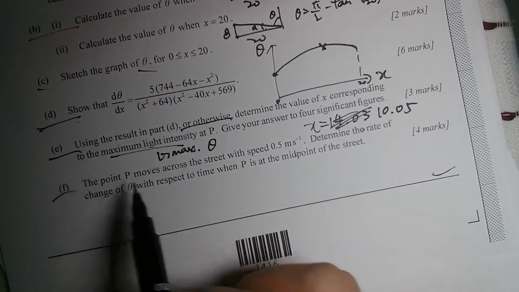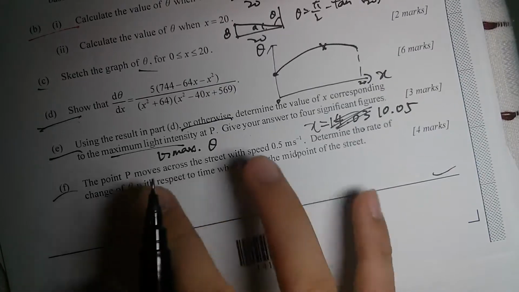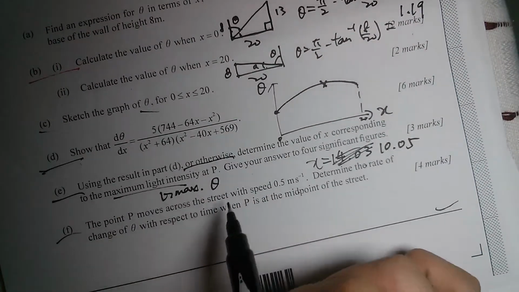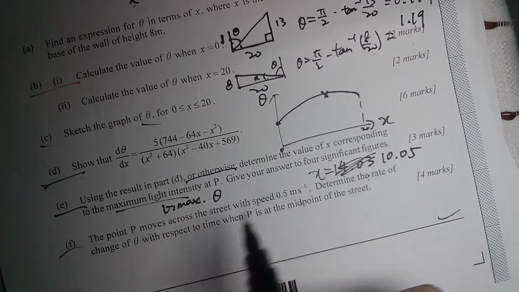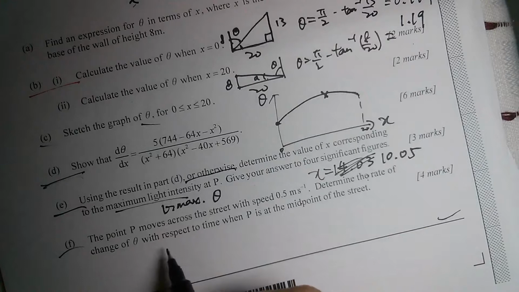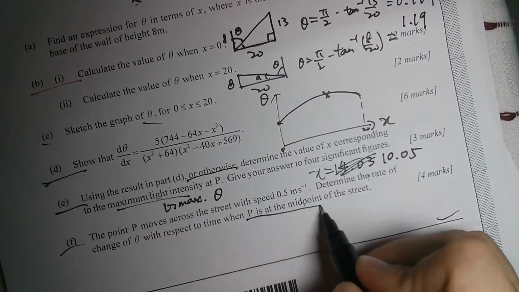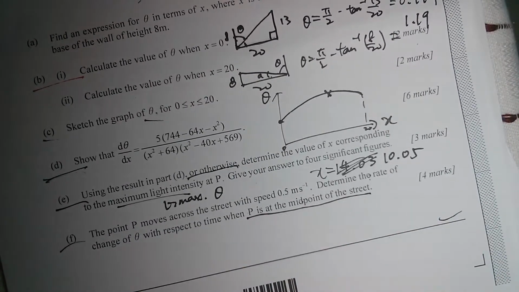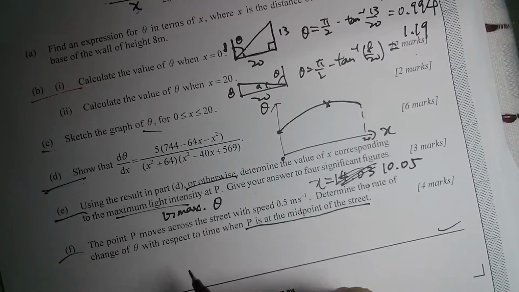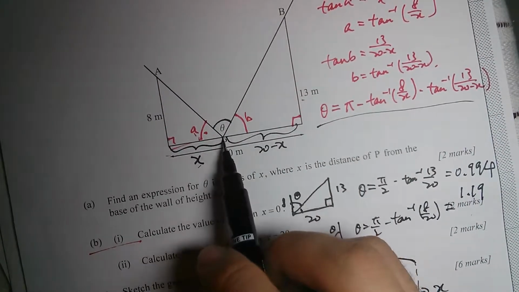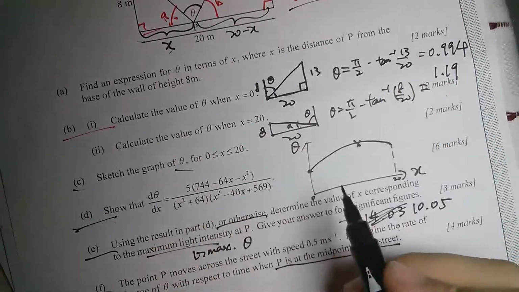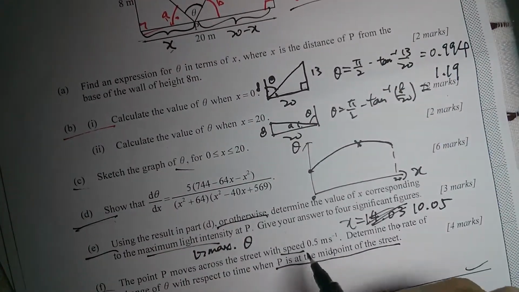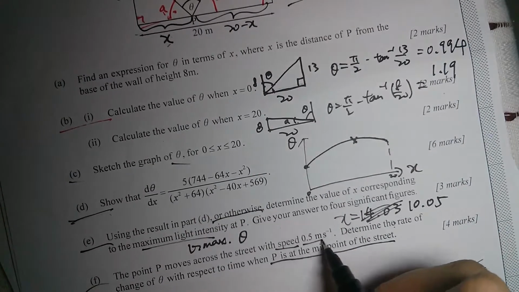The point P is now moving. The point P now is moving across the street with speed 0.5 meters per second. Determine the rate of change of theta with respect to time when P is at midpoint. You need to understand every part of the question. What does it mean? The point P is moving. Well, this is x. So if this moves, x would move. This point moves at a rate, or you call it speed. Speed means rate of change of 0.5.